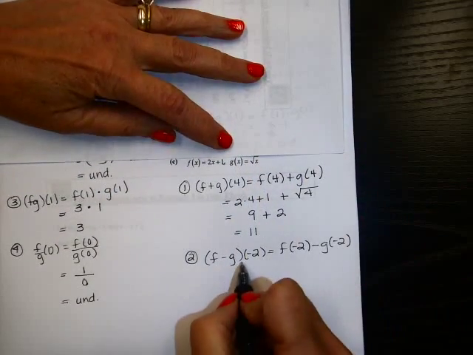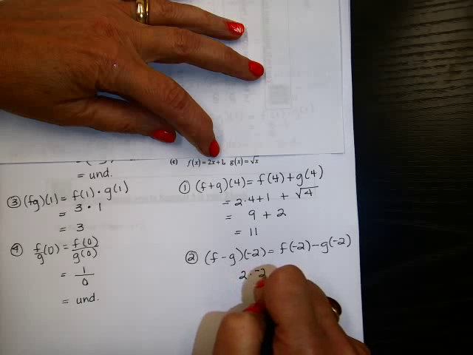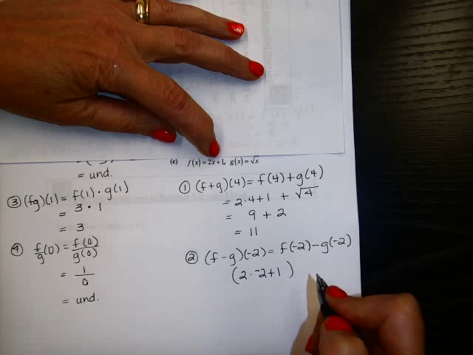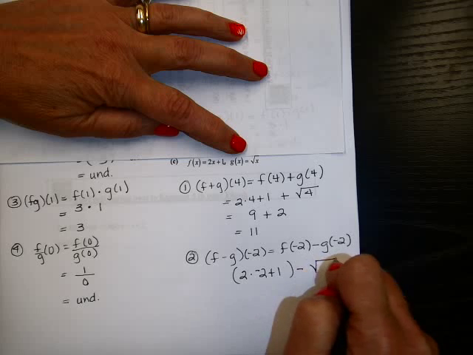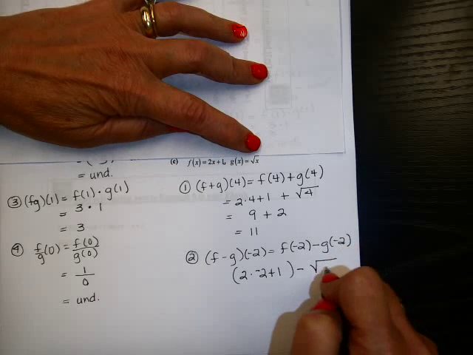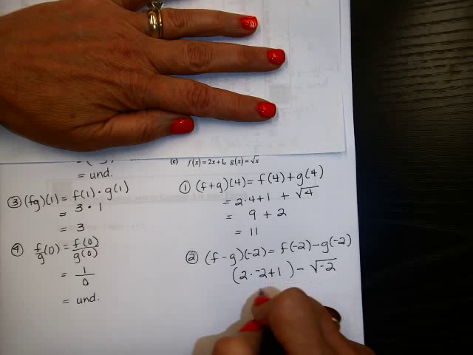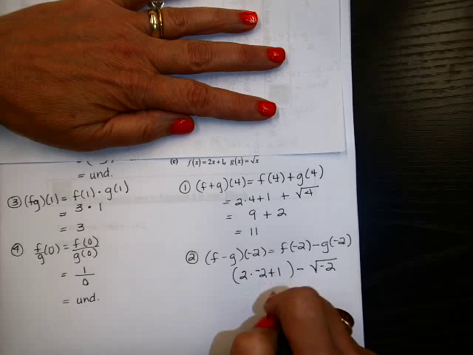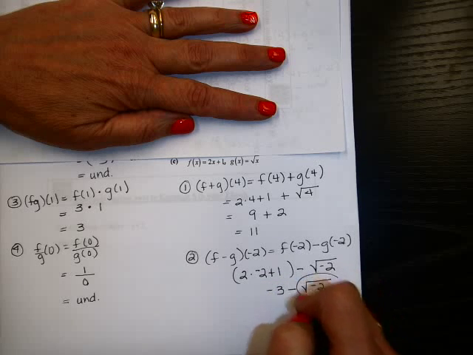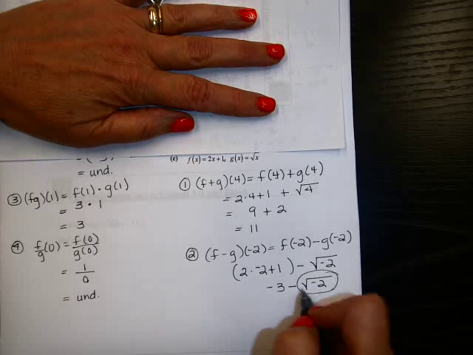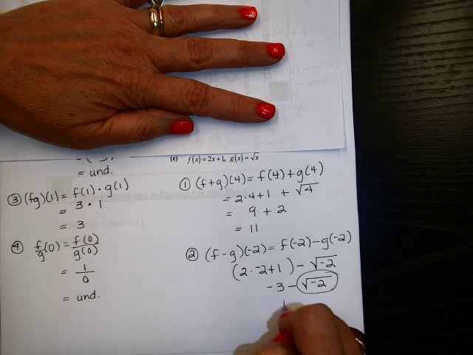Alright, f of negative 2, 2 times negative 2 plus 1, there's your f of negative 2, minus g of negative 2, the square root, let's put your negative 2 in there. So 2 times negative 2 is negative 4, negative 4 plus 1 is negative 3, minus the square root of negative 2. That is imaginary. It's undefined. I cannot take the square root of a negative 2. So this is undefined.